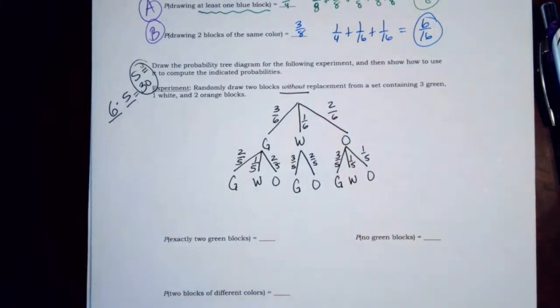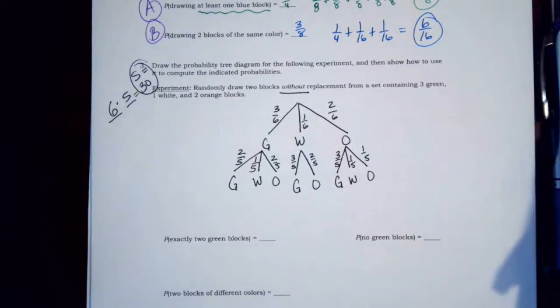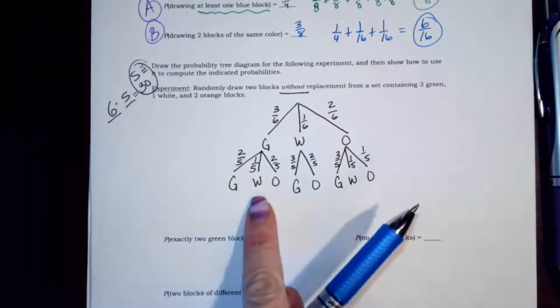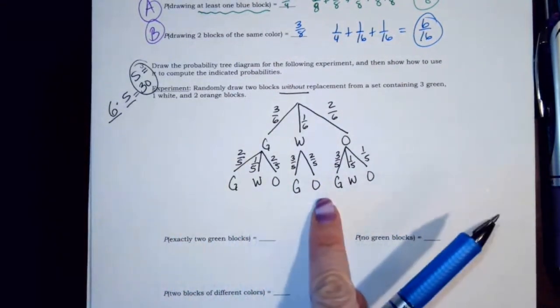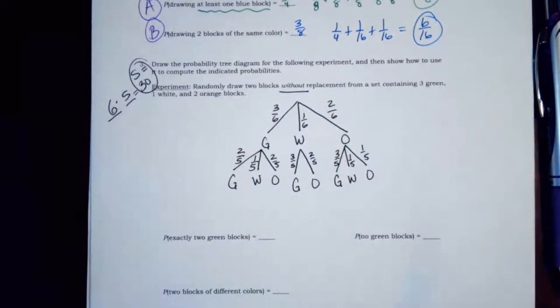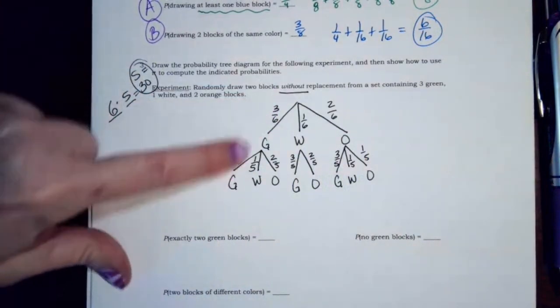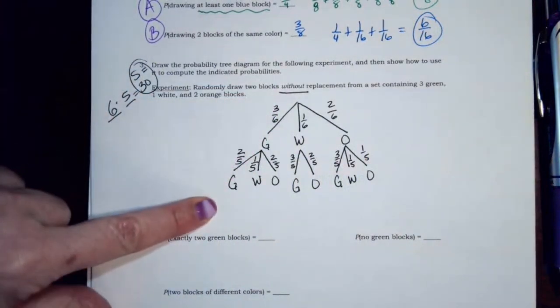I didn't simplify anything because it's going to make this next part easier for me. And before I do anything else, before I even start looking at the questions I need answered, I'm going to calculate the probability for each branch using the multiplicative rule. So when I do that, let me ask you this. What's the probability for this first branch, green, green?